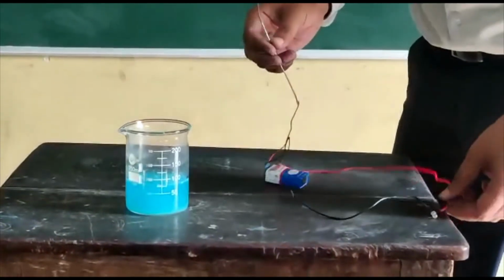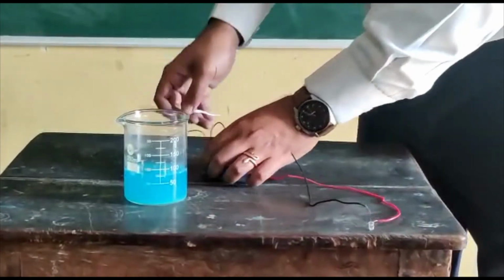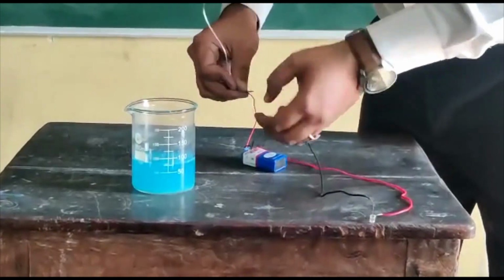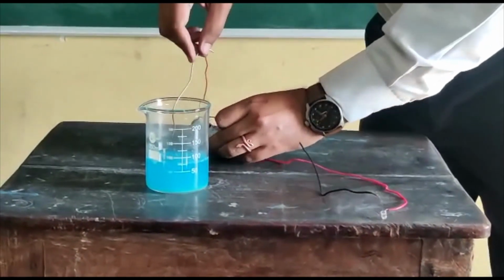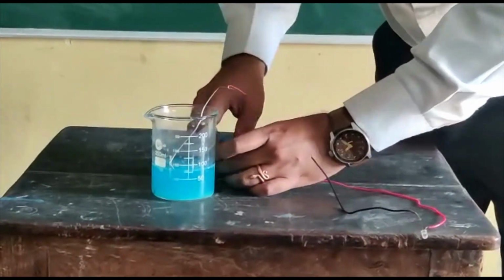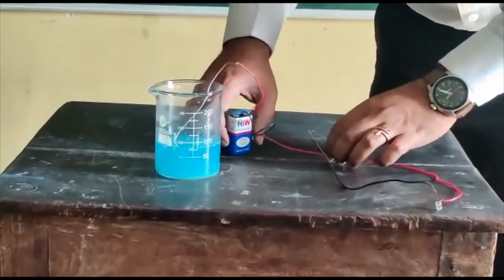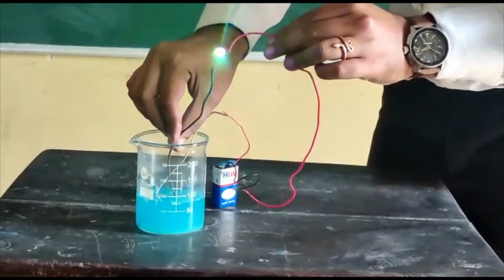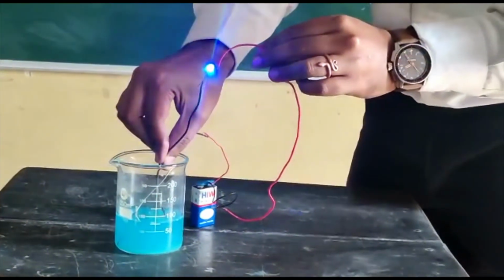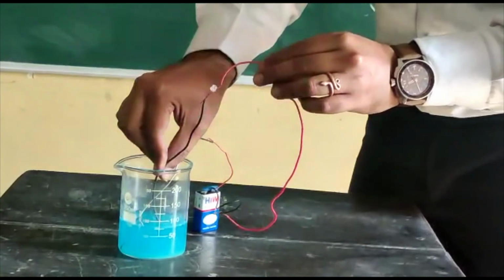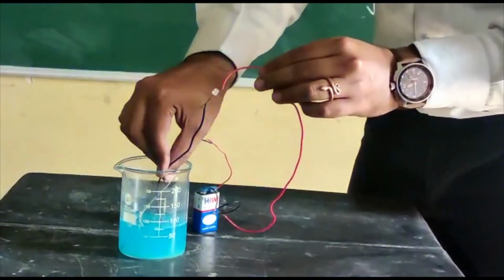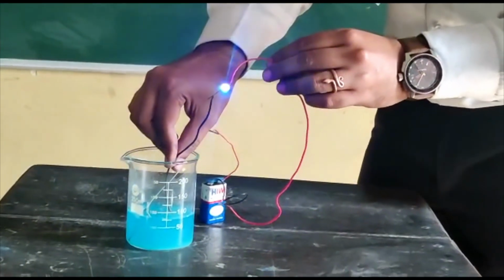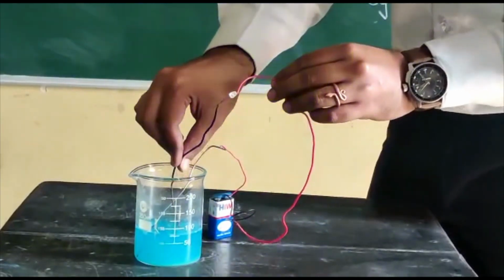Sir is going to complete the circuit. This circuit is already broken. If we complete this circuit with the help of the solution, the bulb can glow because this solution is a good conductor of electricity. Now you can see that the bulb glows. The bulb is an LED of different colors, so it shows different colors, indicating that copper sulfate is a good conductor of electricity. That's all for today's activity and class.